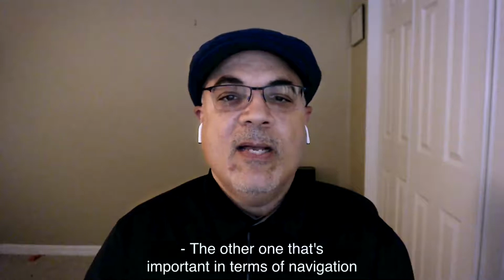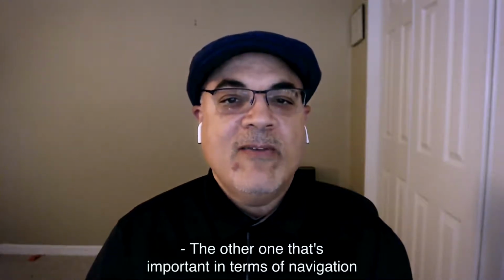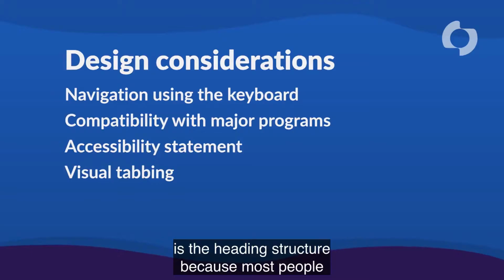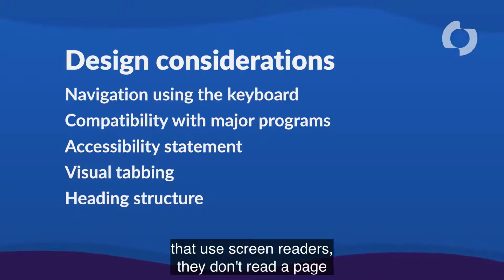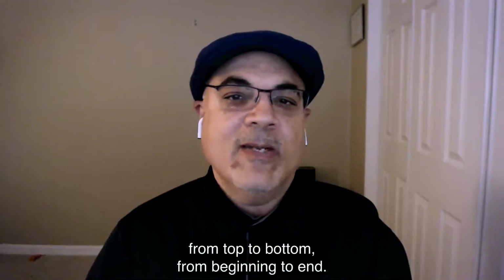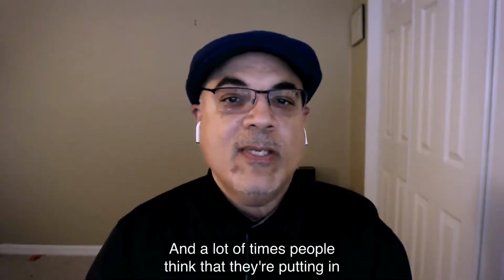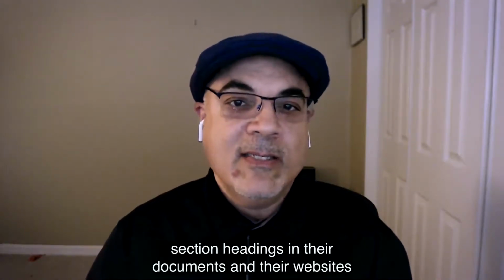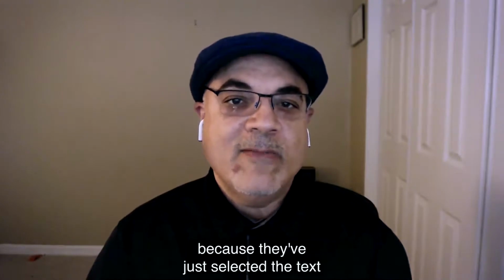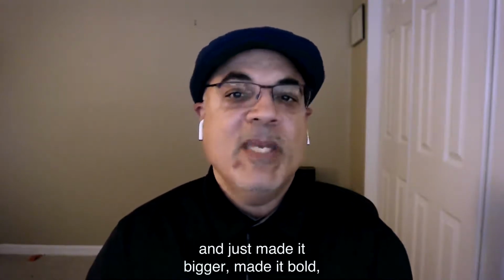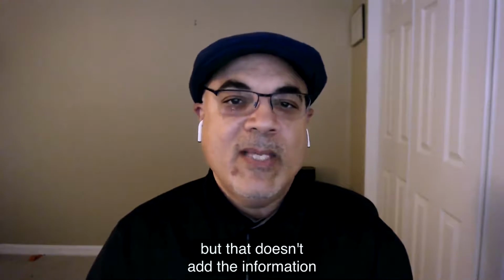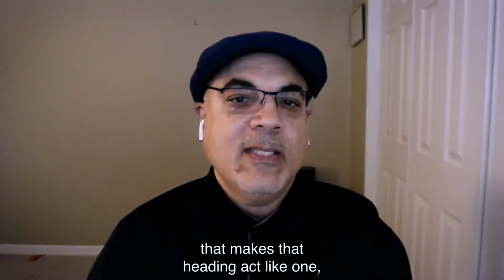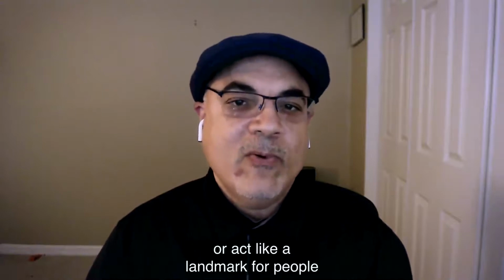Luis: The other one that's important in terms of navigation is the heading structure. Because most people that use screen readers don't read a page from top to bottom, from beginning to end. And a lot of times people think that they're putting in section headings in their documents and websites because they've just selected the text and made it bigger, made it bold. But that doesn't add the information that makes that heading act like one, or act like a landmark for people who navigate using a screen reader.